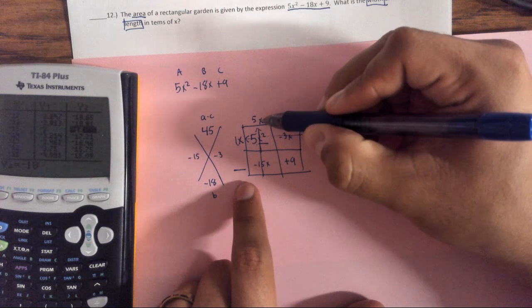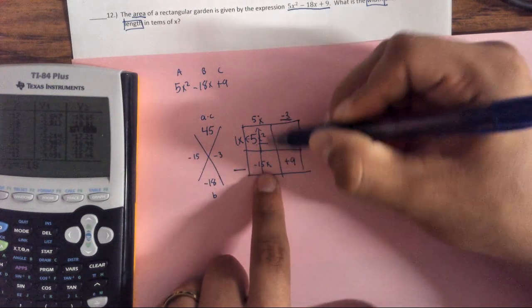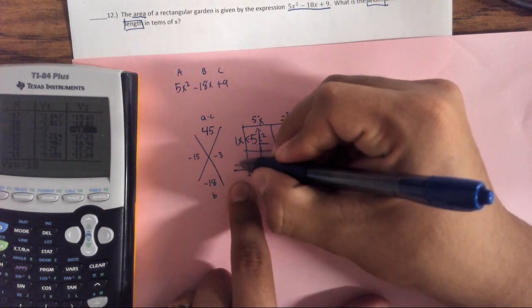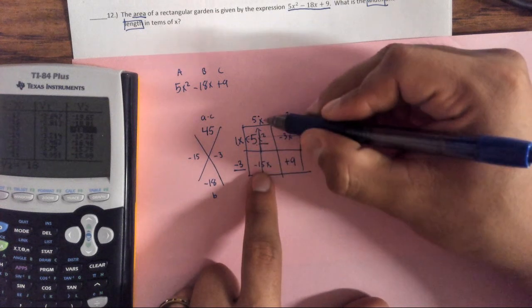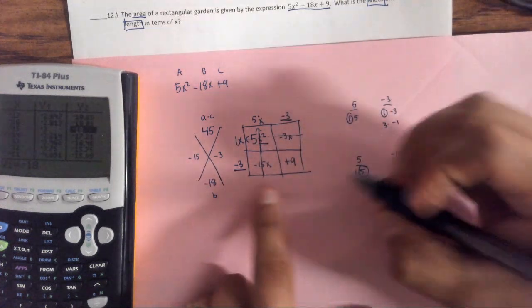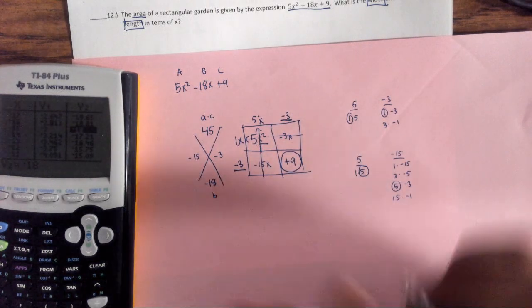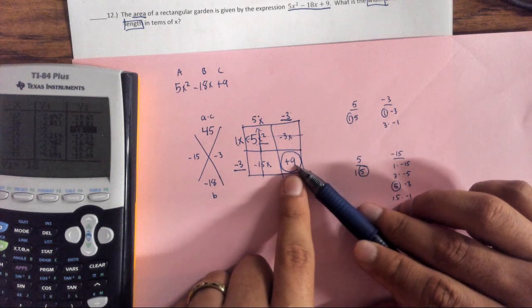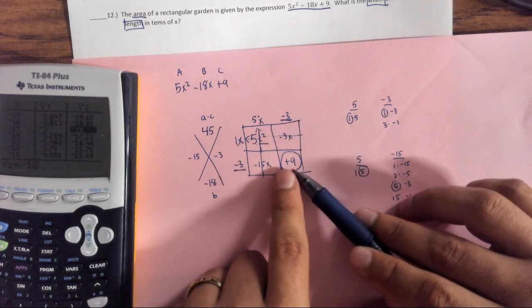Do the same thing over here. 5 times blank gives me negative 15x. Or in other words, 5x times blank gives me negative 15x. Well, that's going to have to be negative 3. 5 times negative 3 gives me negative 15, and then 1x comes in. Always, always, always make sure that you check that last number. Negative 3 times negative 3 gives me positive 9, right? Because negative times negative is a positive, and then 3 times 3 is 9.